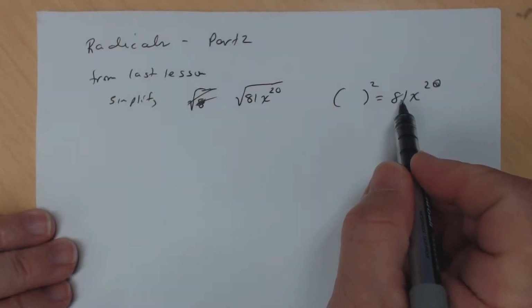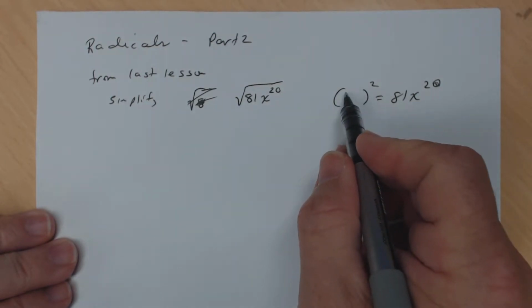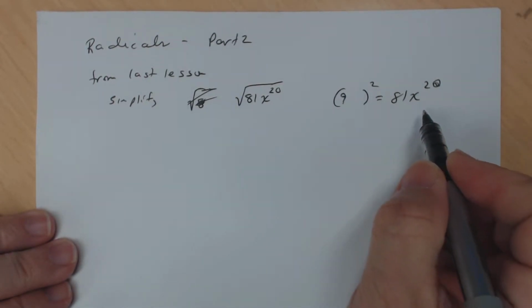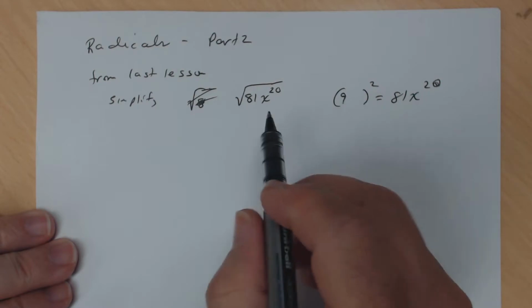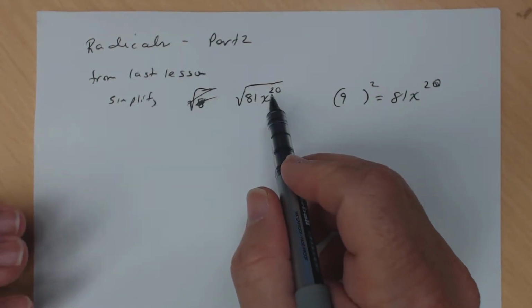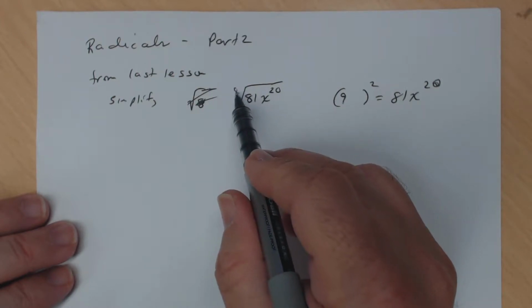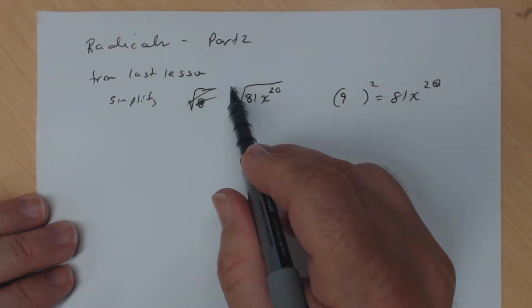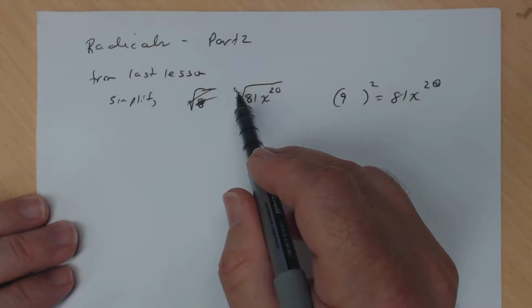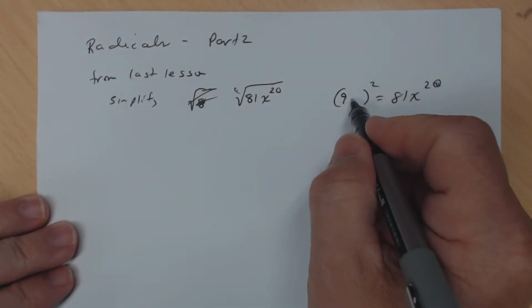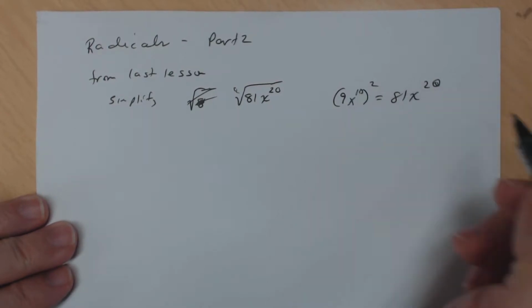The coefficient's easy. 9 times 9 is 81, so you know that a 9 has to go here. And then for x to the 20th, if you can't figure it out right away, you said, all right, this index is 2. Remember, there's no index there. It's understood to be a 2. That's why we call it square root. And 20 divided by 2 is 10.